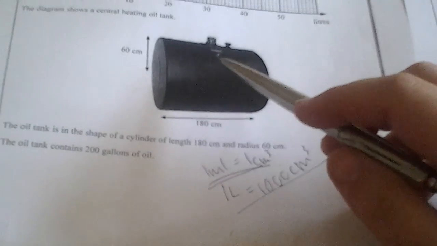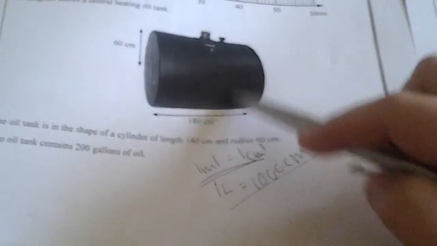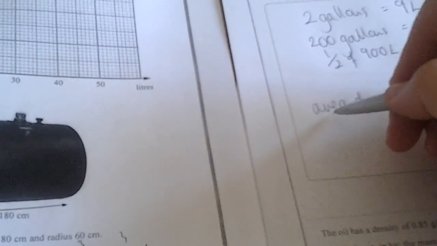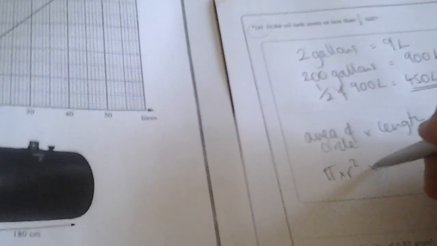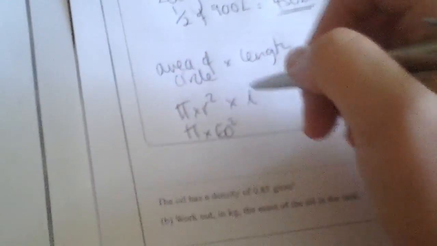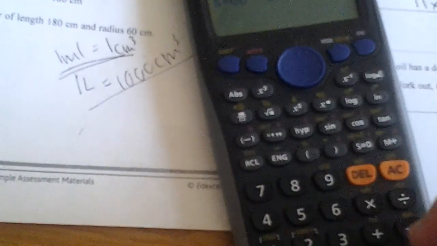So now we're going to see how much this can hold and see whether half of that is equal to 450. So the volume of a cylinder, I need to do the area of the circle times the length. So we need to do pi times the radius squared times the length. So I'm going to do pi times 60 squared and times that by 180. And that, if you're not sure, pi is just above the times 10 button here. So it's pi times 60 squared times by 180.